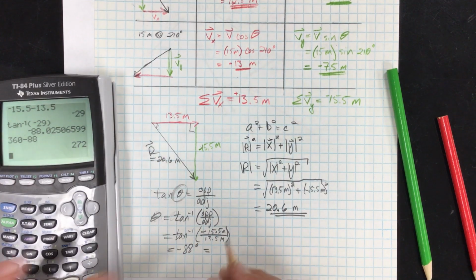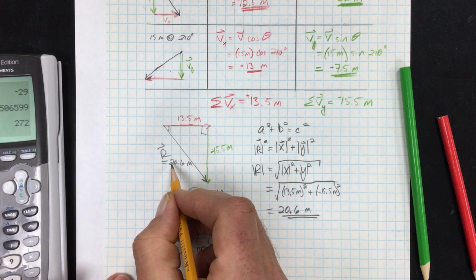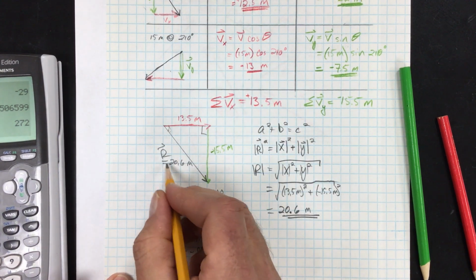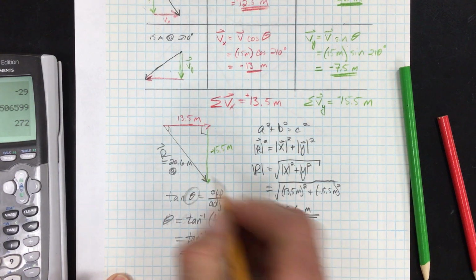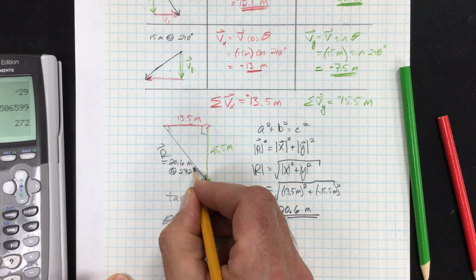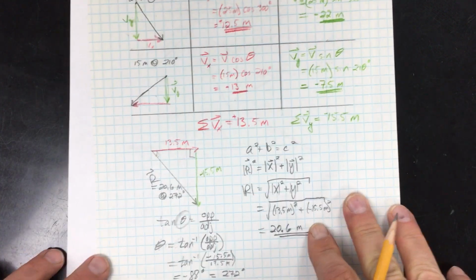It gives me an angle of 311 degrees. So my final answer for the resultant after all that is 20.6 meters at 272 degrees. Done.